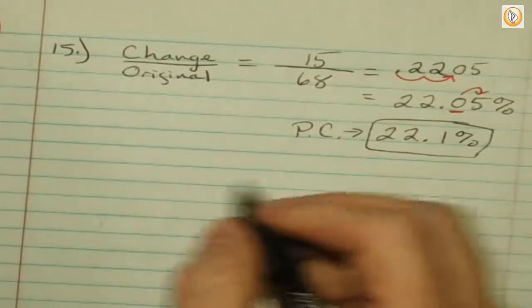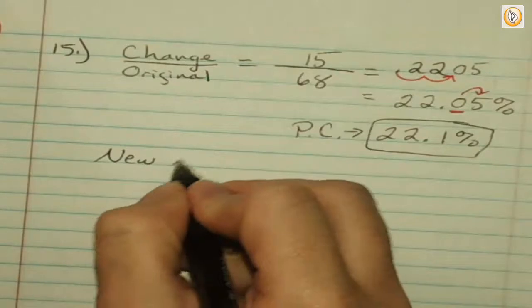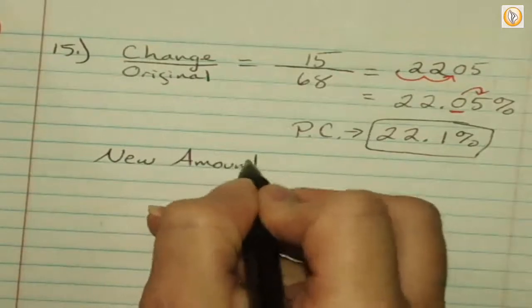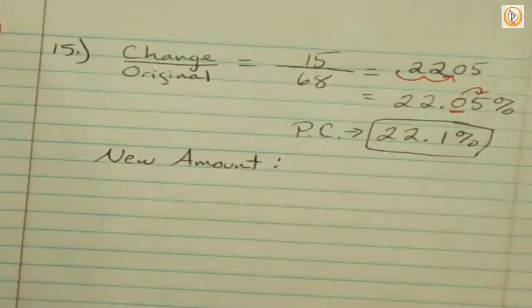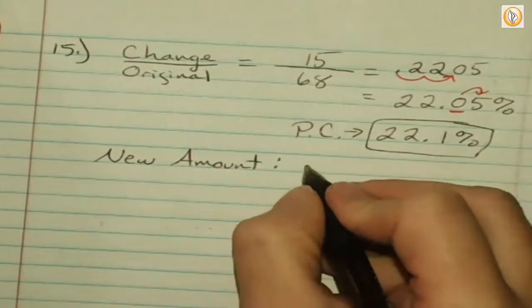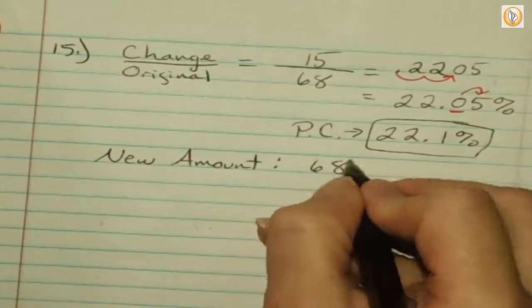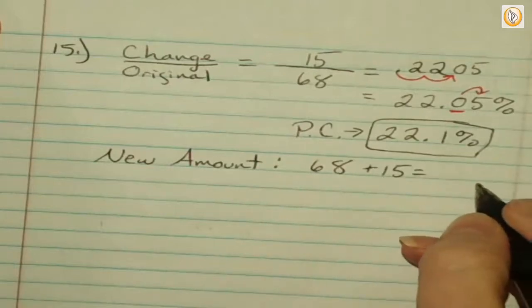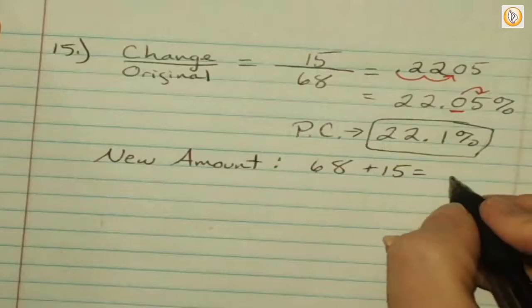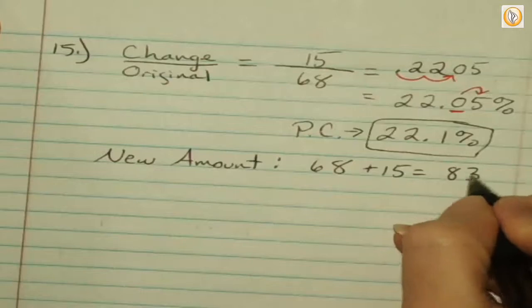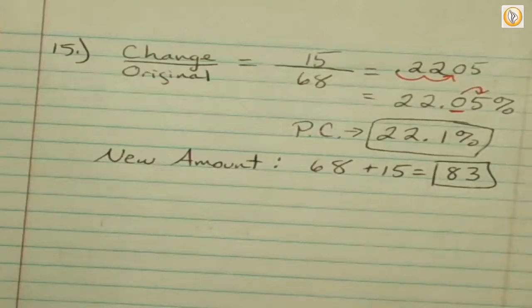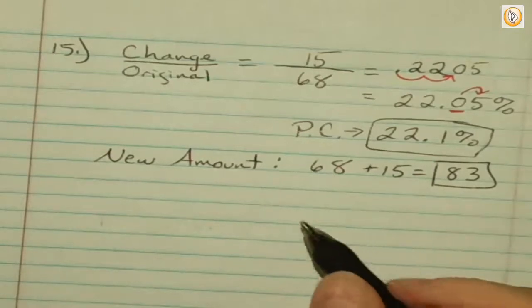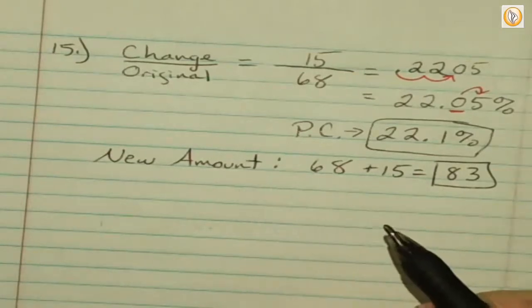Now, the new amount. To find the new amount, y'all ready for this? You take the original amount, which was 68, and you add 15. What do you get, Franz? 83. There's your new amount. That's awesome. That's what the add 15 means. It's the change, but it's also telling you how to find the new amount.